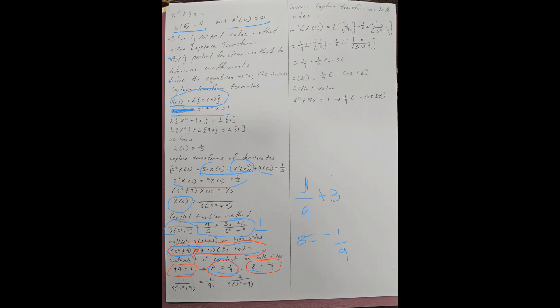Okay, you wrote here 1/9 plus B. Where does this come from? You said it comes from this one. How and why? How does this long equation allow you to write A plus B?